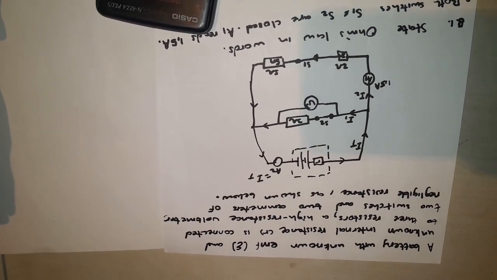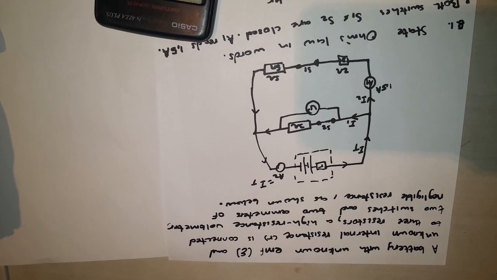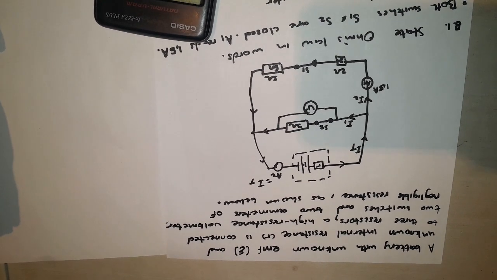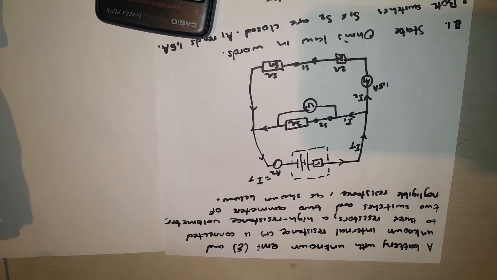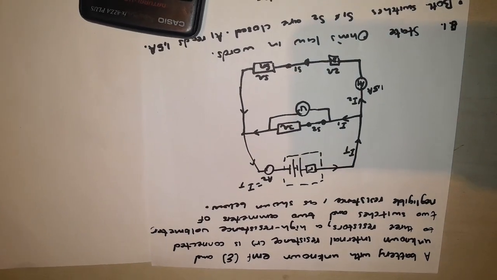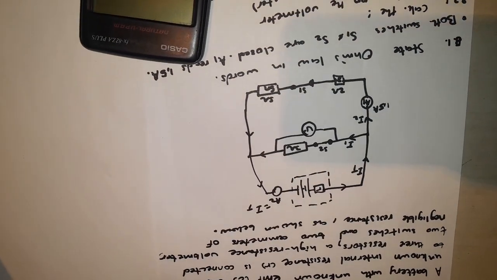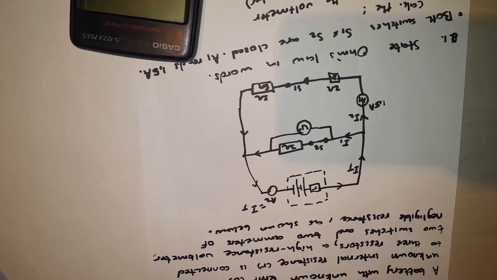In today's lesson, I will be focusing on grade 12 physical science. It is past paper 2023 NSC, and I will be tackling it. This is a question on parallel resistors, a circuit with parallel resistors.